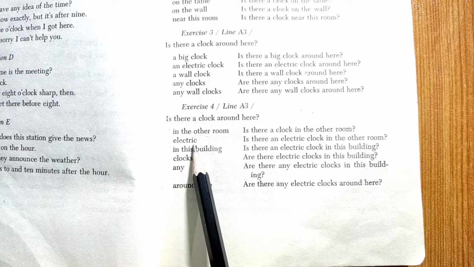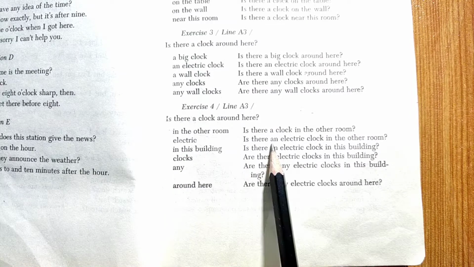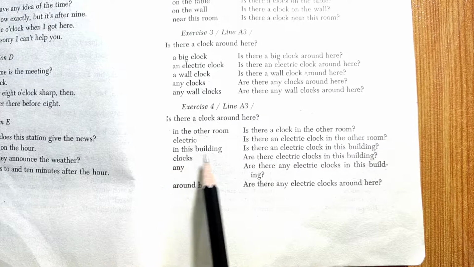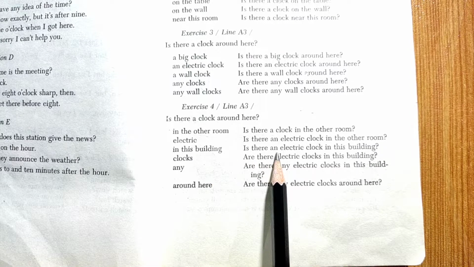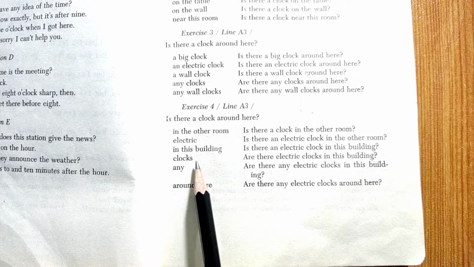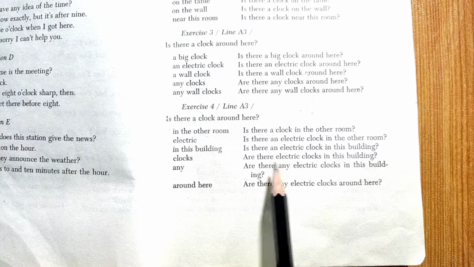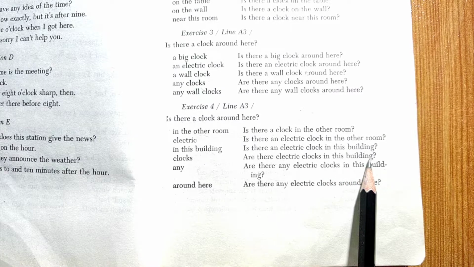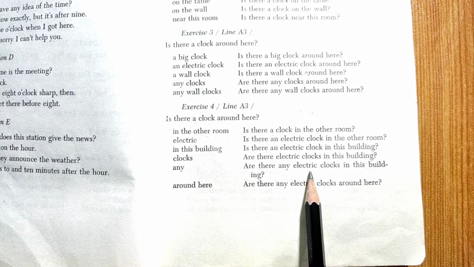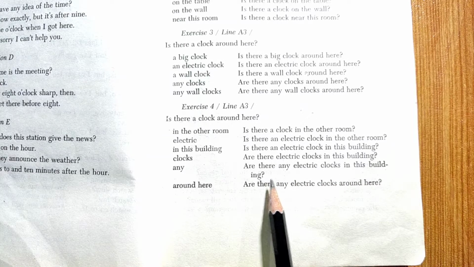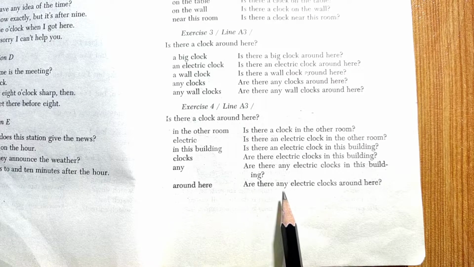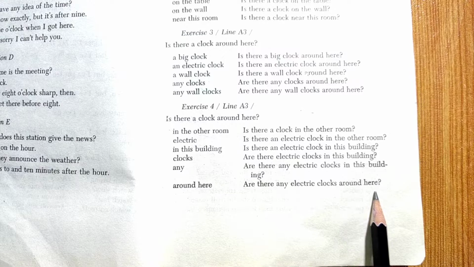Next word is electric. In a sentence, is there an electric clock in the other room? Next word is in this building. In a sentence, is there an electric clock in this building? Next word, clocks. In a sentence, are there electric clocks in this building? Next word is any. In a sentence, are there any electric clocks in this building? Next word is around here. In a sentence, are there any electric clocks around here?